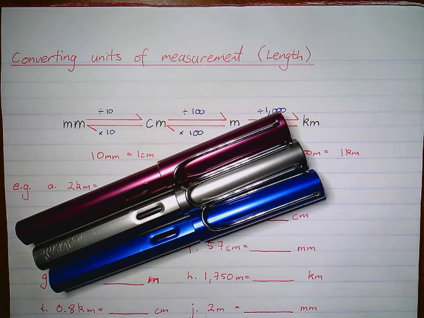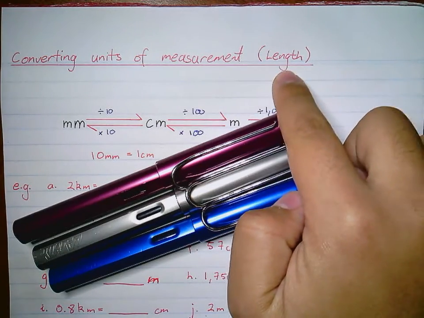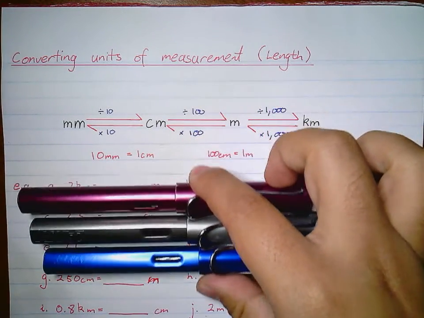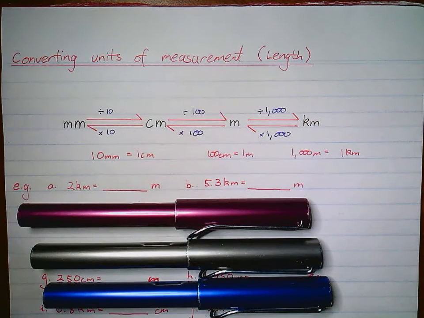Hello class, this is a video tutorial on converting units of measurement, and in this video we'll look at converting length. When it comes to converting length, it's a very simple matter of remembering these conversions here.